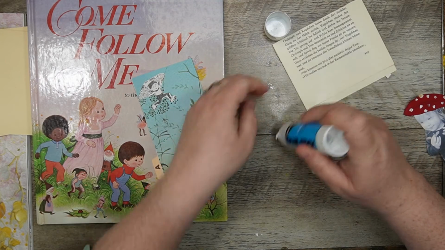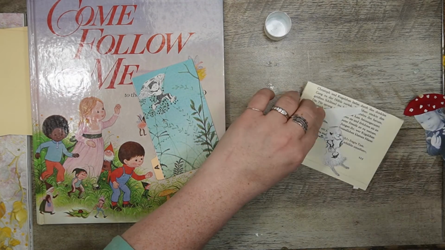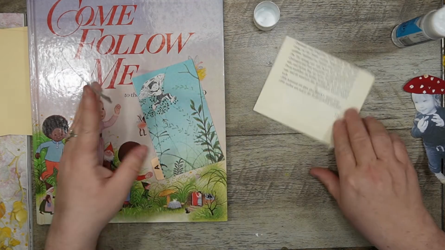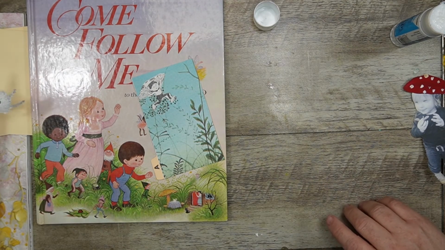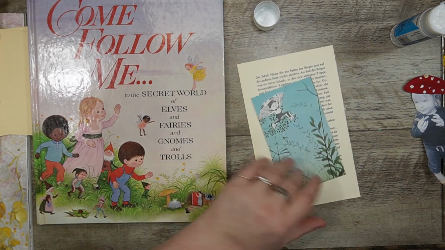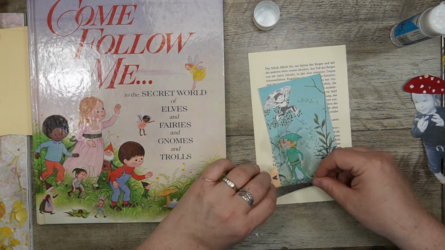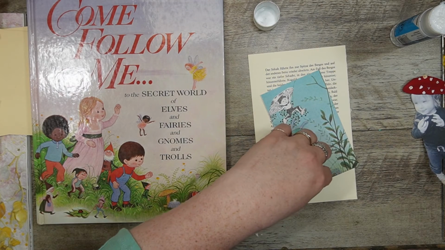Now that we've got the little one soaring on that flower in the back, on his mushroom. Need another glue book page here. Okay. Probably there. Cut this off.